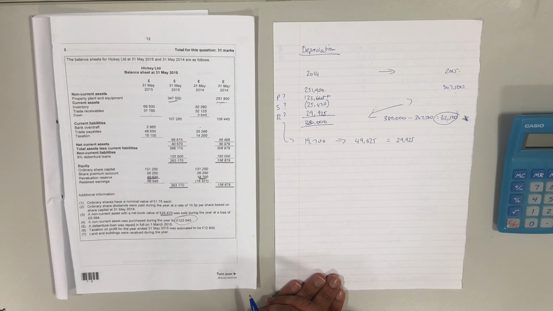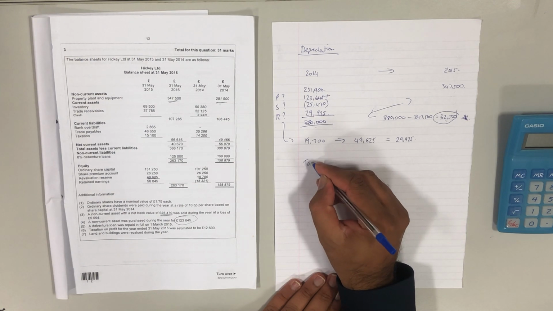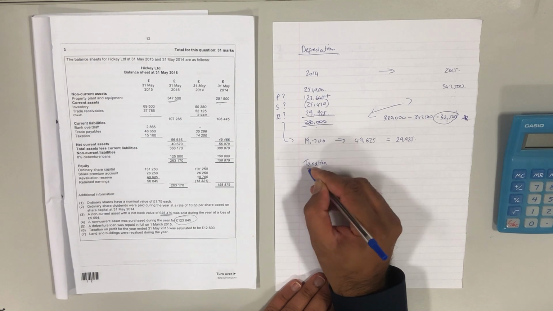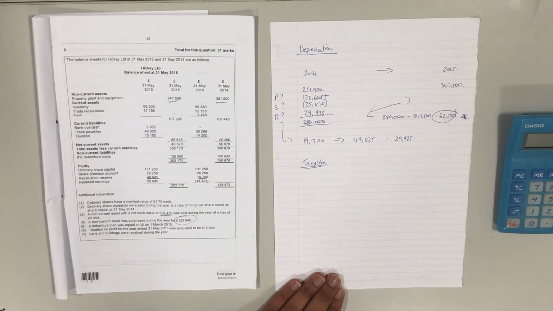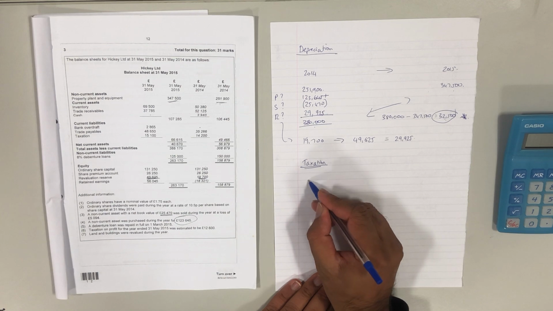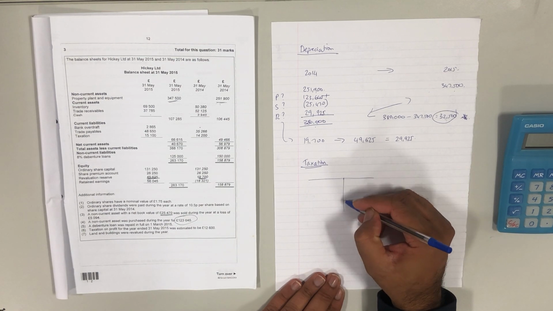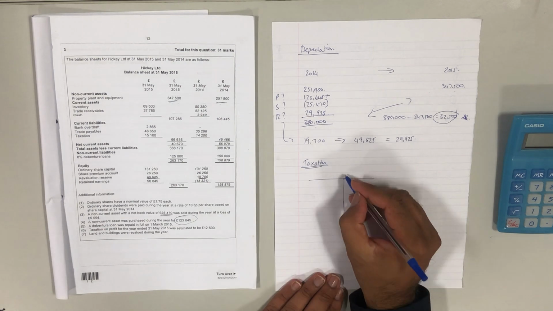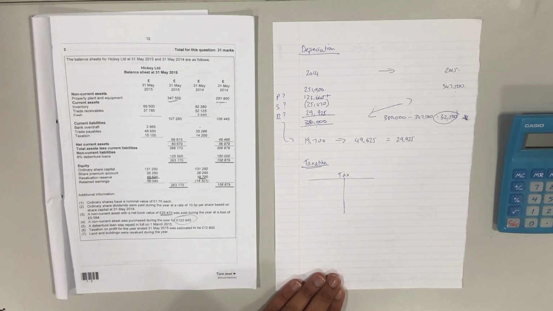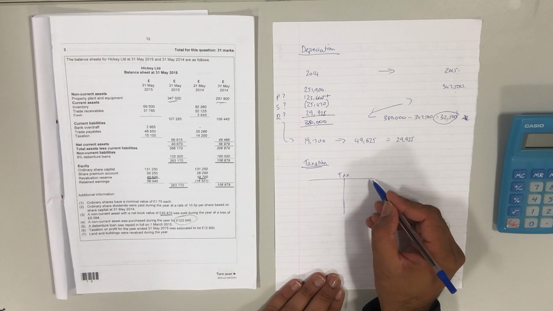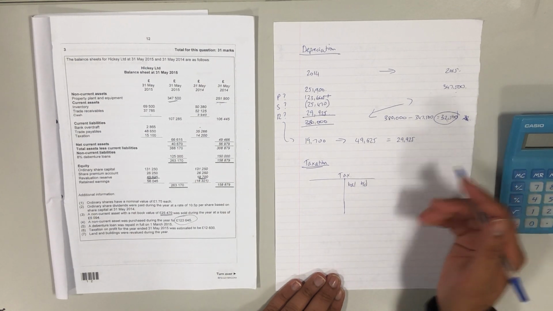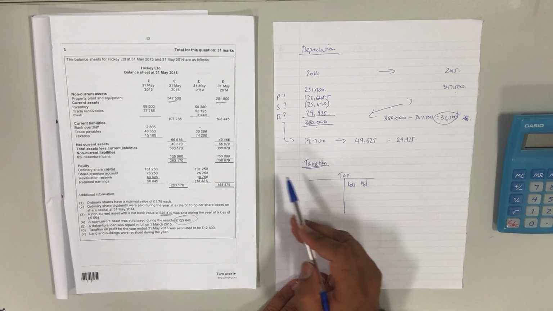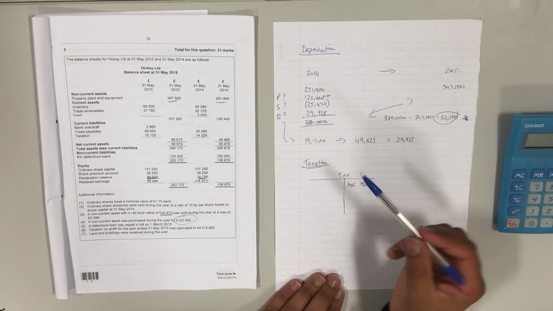The next one I'm going to focus on is taxation. Okay, now for taxation, for the purpose of AQA, you need to know the format of the taxation T account. And you need to know that tax is a liability, so you have a balance brought down on the credit side because it's a liability. And if you look at 2014, you have a liability of 14,200.